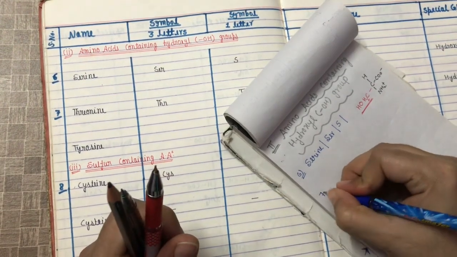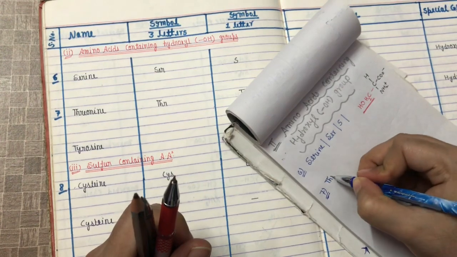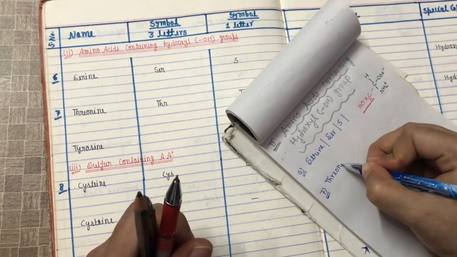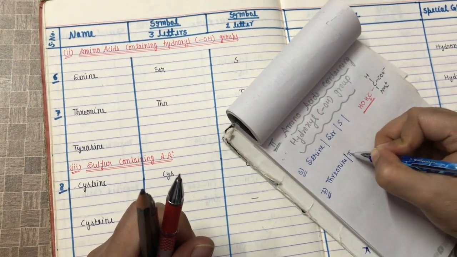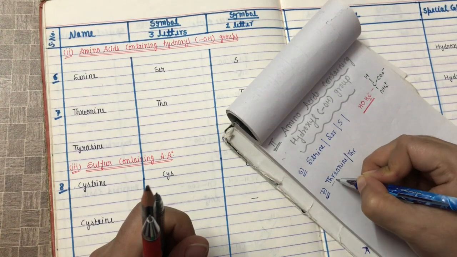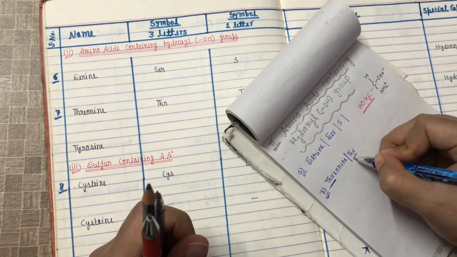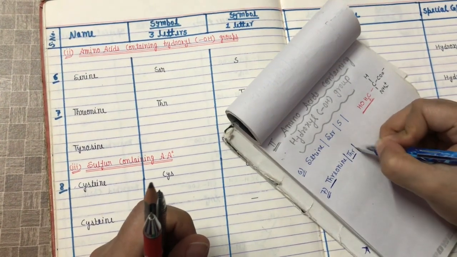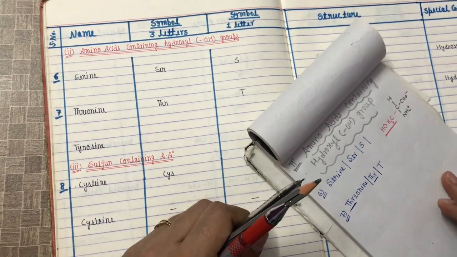And the seventh amino acid is threonine. The three-letter abbreviation of threonine is THR. Again, the initial three letters are the abbreviation of threonine, and capital T is the single letter symbol of threonine.